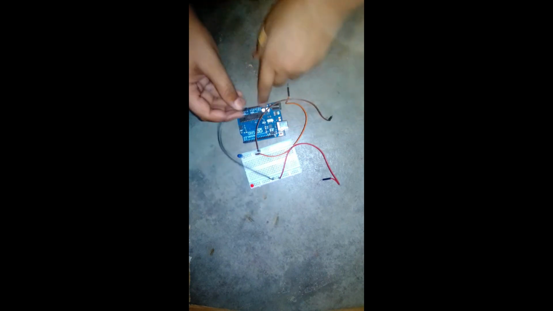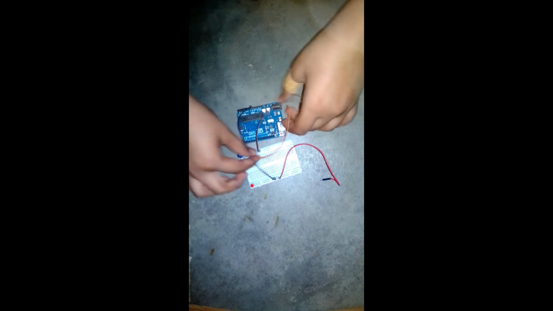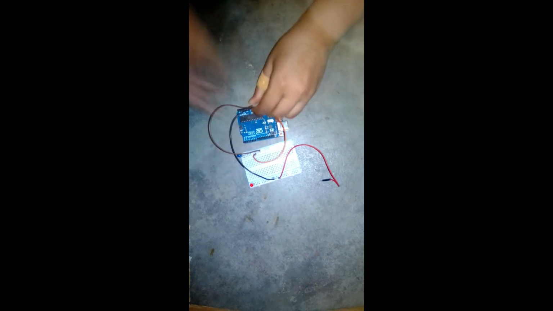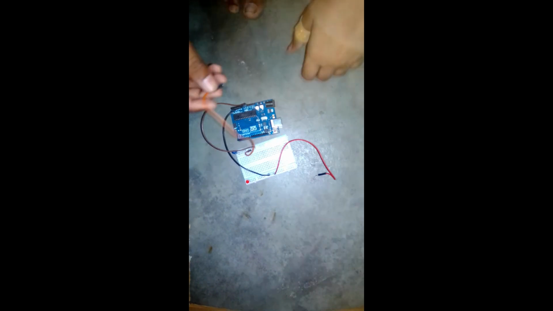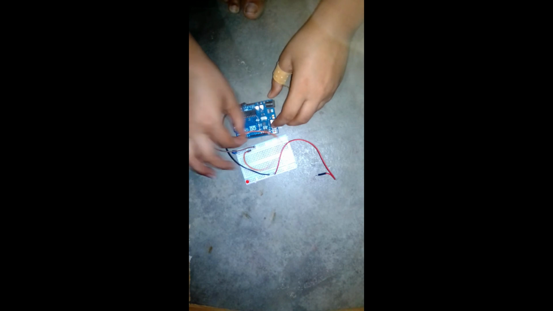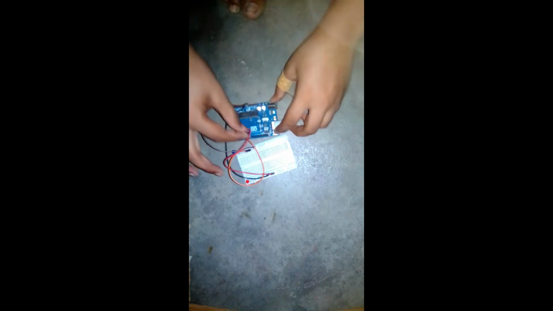We connect the negative terminals of the LEDs to the ground pin of Arduino, then connect the positive terminal of the blue LED to pin number 6 of Arduino, and the positive terminal of the red LED to pin number 8 of Arduino.